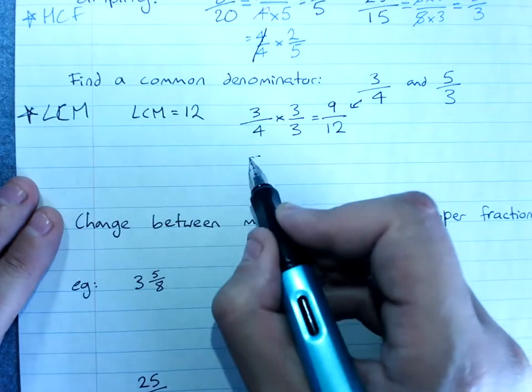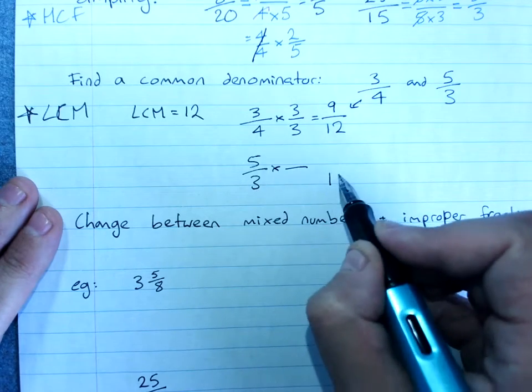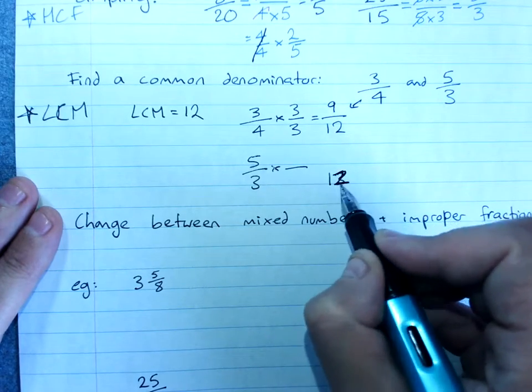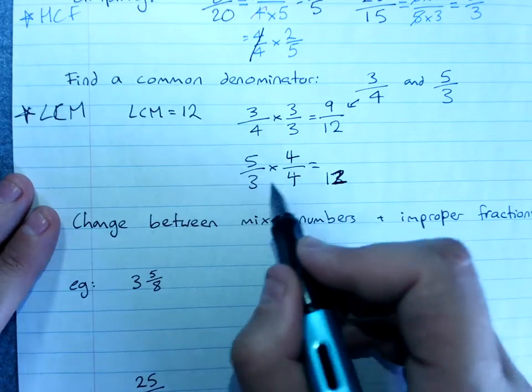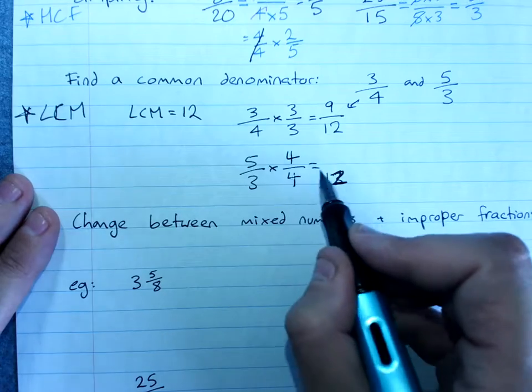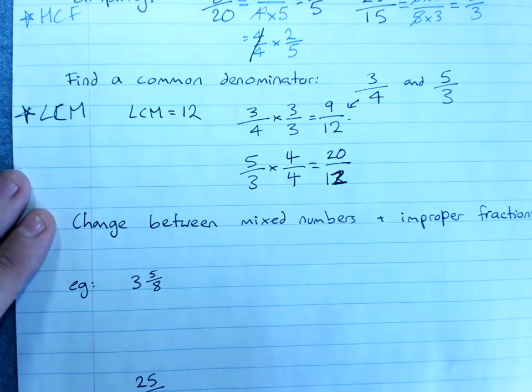5 over 3. To get 3 to be 12, I've got to multiply by 4. So I multiply the top and the bottom by 4. So I'm not changing the meaning of my fraction. I've got 20 over 12. I've got a common denominator.